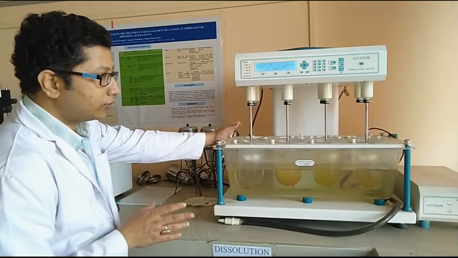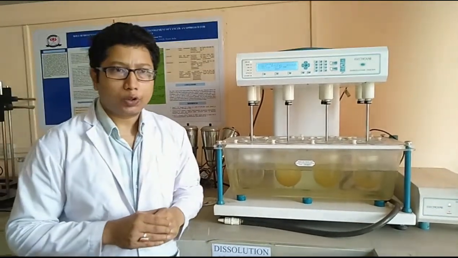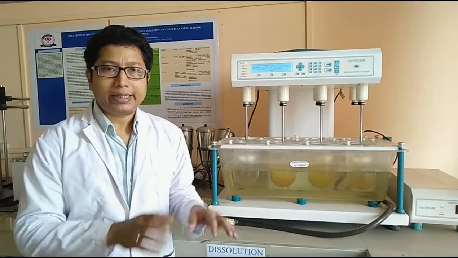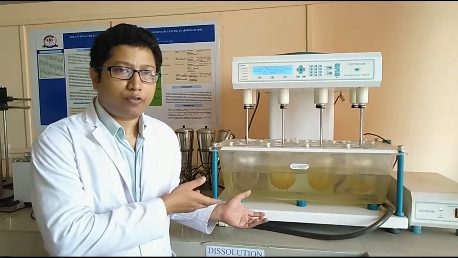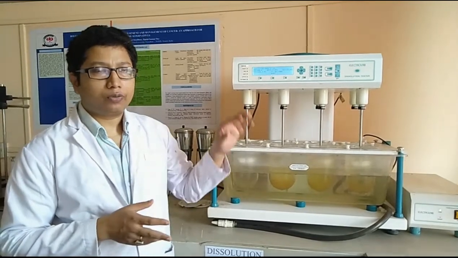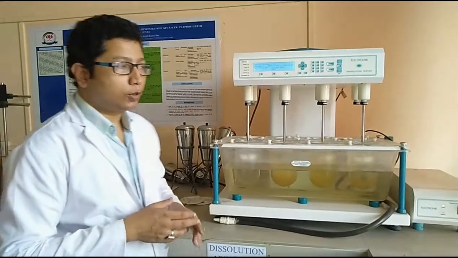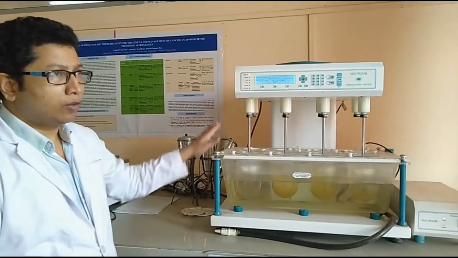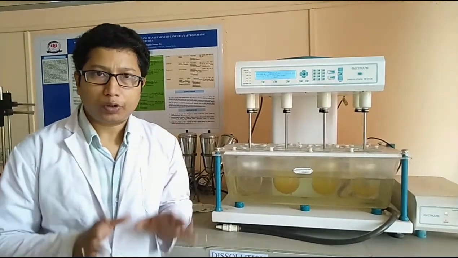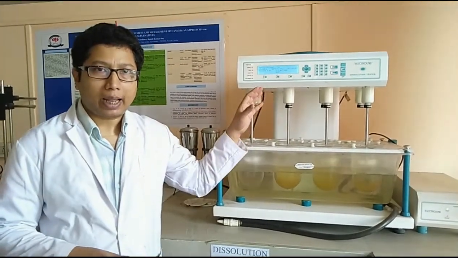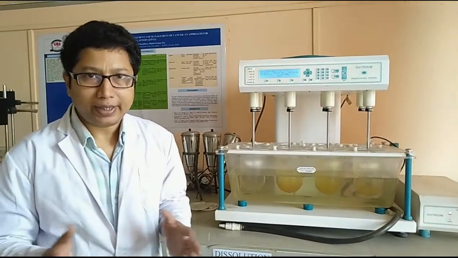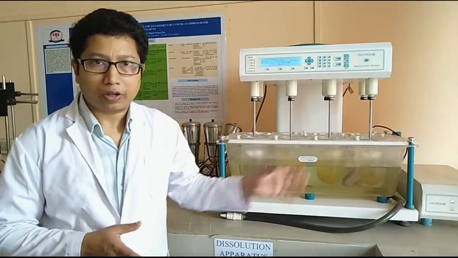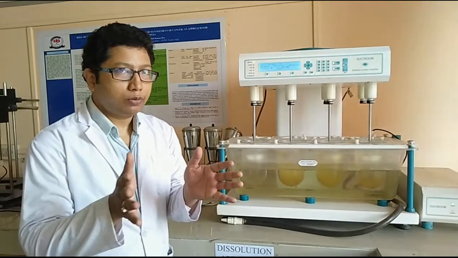Now selection of the dissolution media is another issue. As a dissolution medium we can select phosphate buffer, 0.1 normal HCl, simulated intestinal fluids and other media for which your drug delivery system has been designed. We have to put the dissolution medium over here, and then we can start the dissolution. Normally we use 900 ml of dissolution medium for the study. However, the amount can also be varied based on the requirement or as mentioned in the standard monograph.